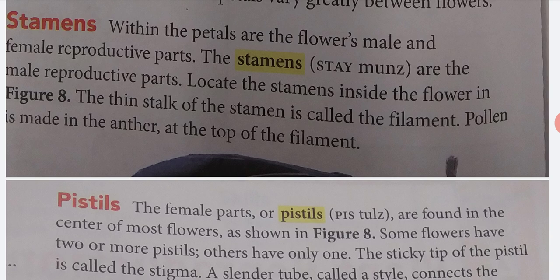Stamens. Within the petals are the flower's male and female reproductive parts. The stamens are the male reproductive parts. Locate the stamen inside the flower in Figure 8. The thin stalk of the stamen is often called the filament. Pollen is made in the anther, on the top of the filament.